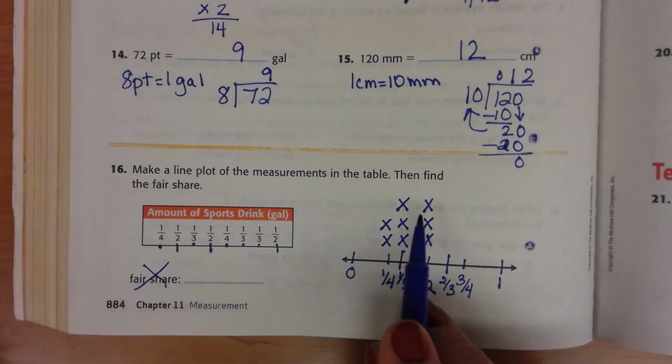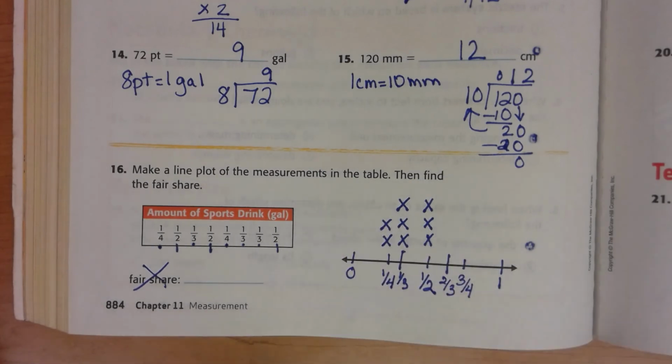We wanted to just review how to write the data points on the line plot. So that's our review. Tomorrow we will work on the chapter check.